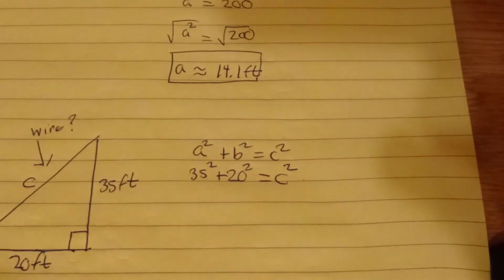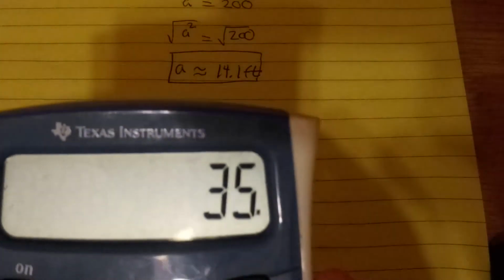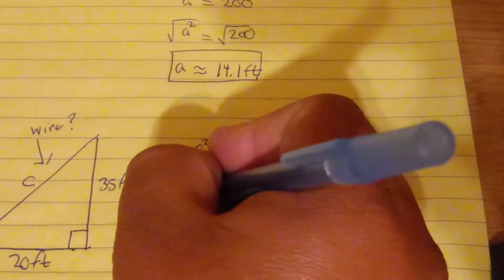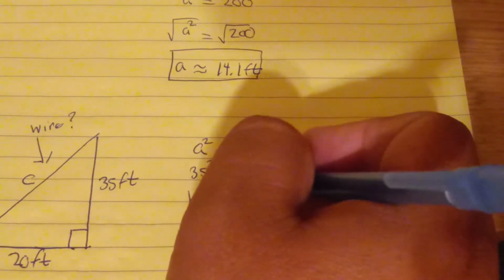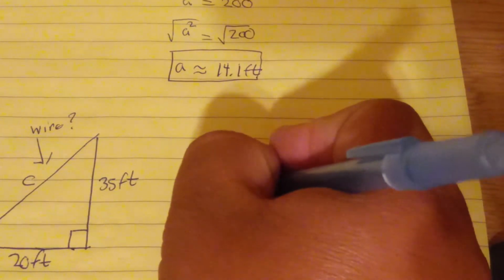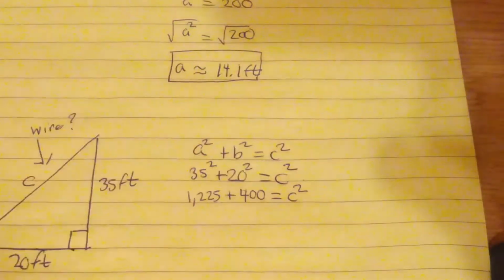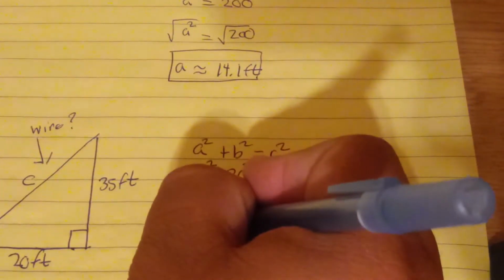So let's go ahead and do that. 35 times 35 gives us 1,225. And 20 times 20 gives us 400. Let's add them up. That gives you 1,625.